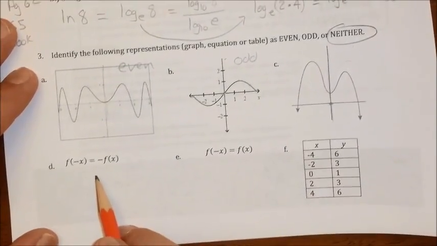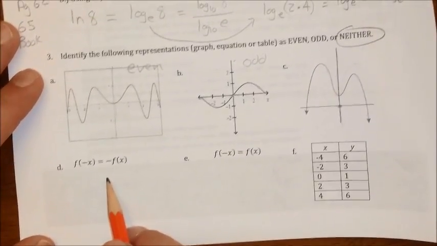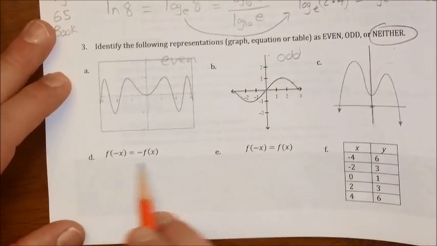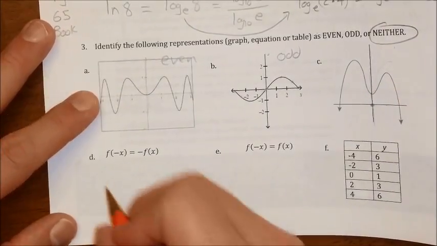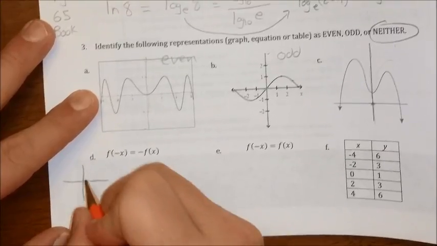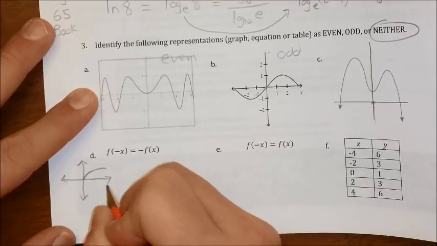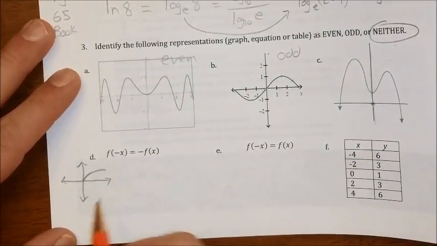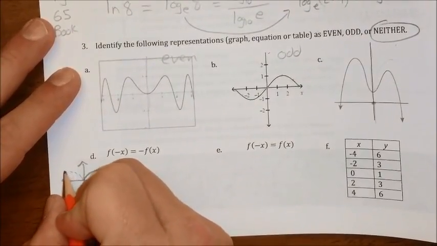Question D, this one's a little bit tricky. What I would recommend doing is picking a clearly non-symmetric function and evaluating and seeing how they compare to each other. So let's say like the square root parent function. The parent function looks like this. What happens when I make the x values negative? Just the x values. Well, I'll take all these positive and make them negative. It's going to look like this.